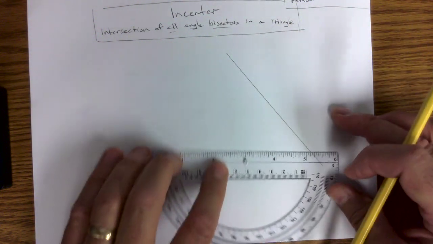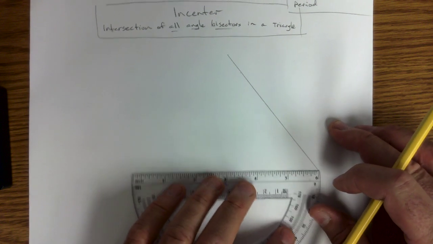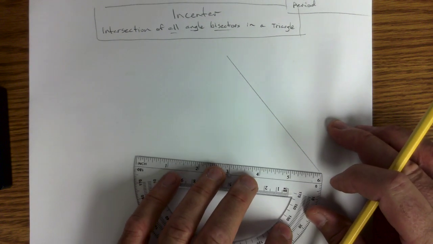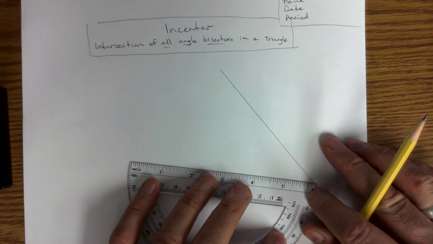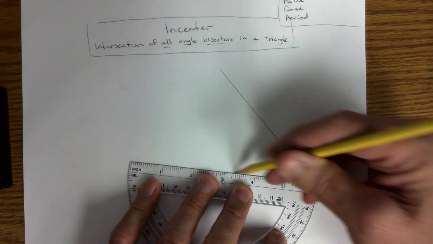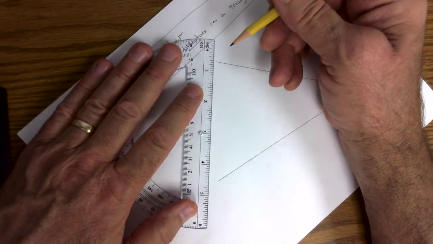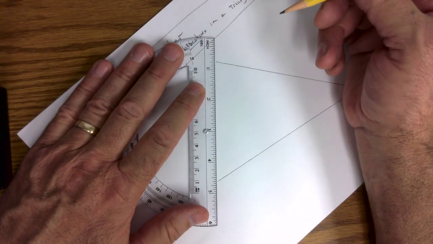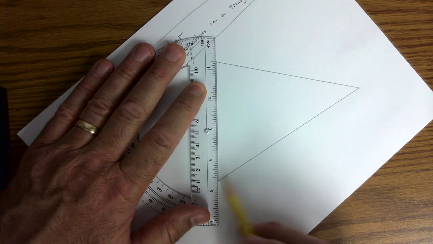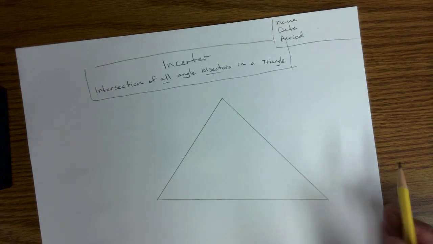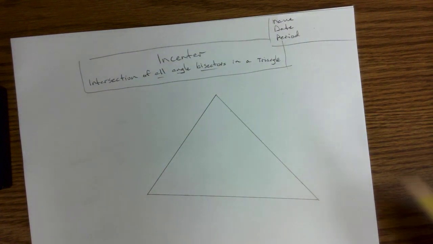Here's one side. It's kind of hard not to. Here's another. Yeah, I'll just do it like this. Okay. So here's another side, and then from here to here. And you don't really need to measure anything. It will be easier if you don't make your angles too skinny, but I'll show you.